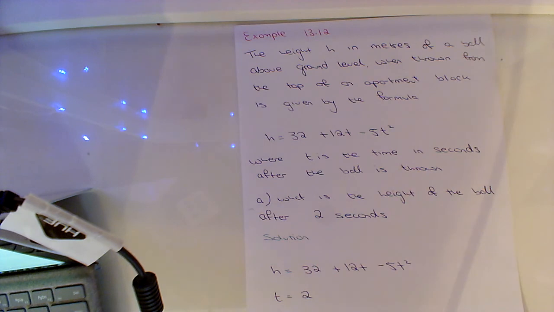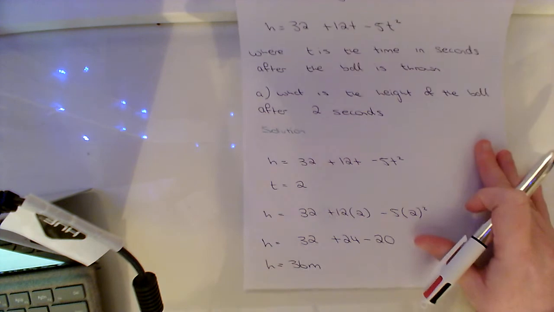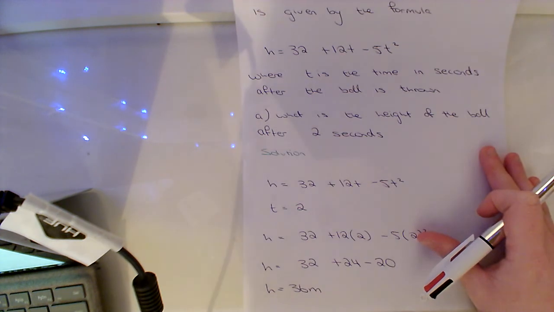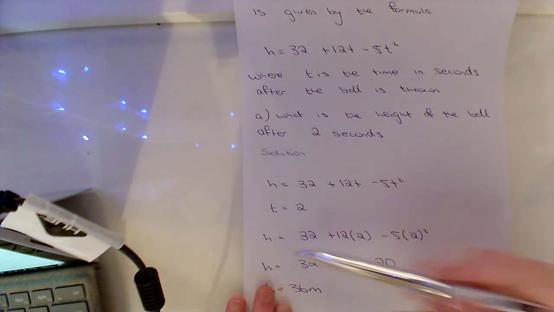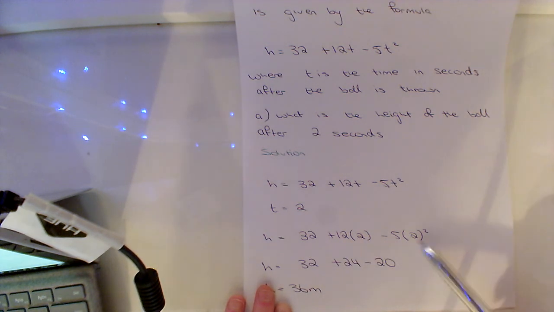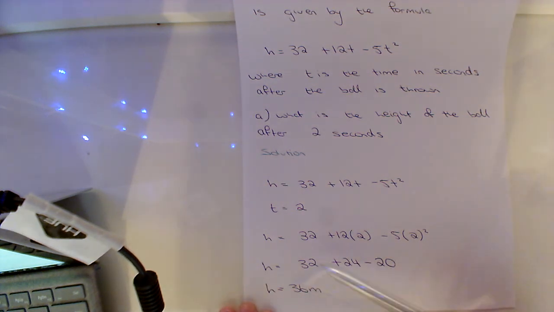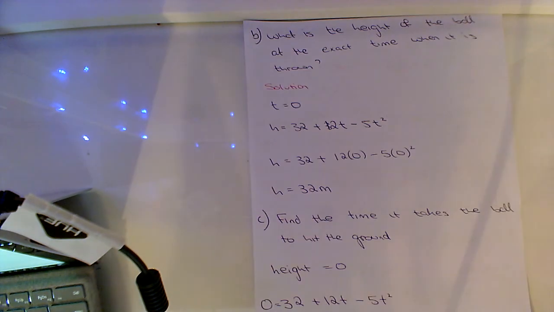Wherever I see a t, I'm going to sub in 2. So I write down my formula, h is equal to 32 plus 12t minus 5t squared, and t is equal to 2, so h is equal to 32 plus 12 bracket 2 minus 5 bracket 2 squared. So I have 32 plus 24 minus 20, and when I work this out, my height is equal to 36 meters. So at 2 seconds the height will be 36 meters.